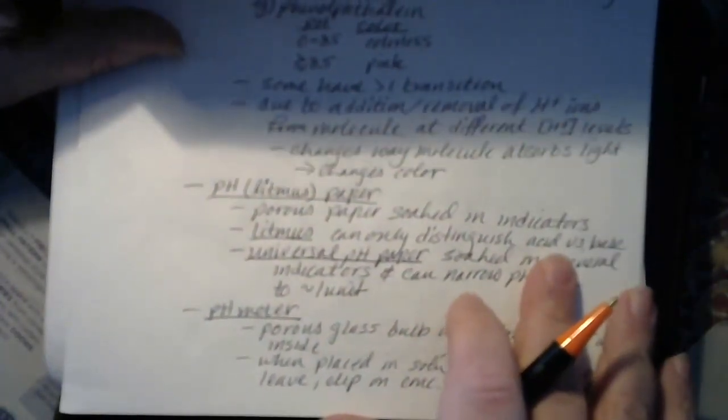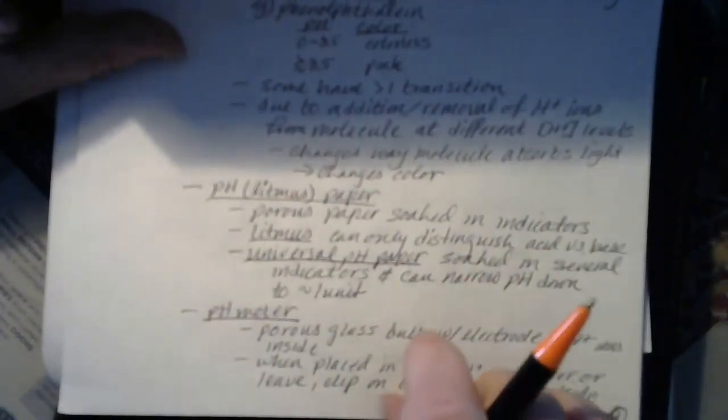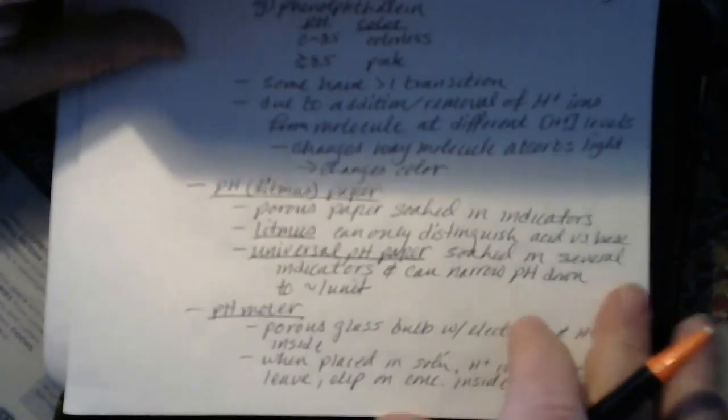There's also pH paper, litmus paper, which is what we always used to use in the lab, was soaked in an acid-base indicator called litmus, hence the name. And the litmus is kind of like phenolphthalein. It's not very versatile. You can tell whether your sample is acidic or basic, and that's about it.